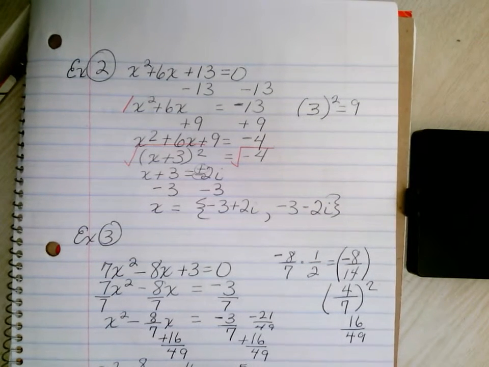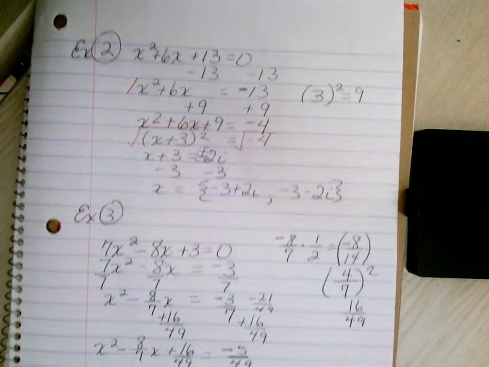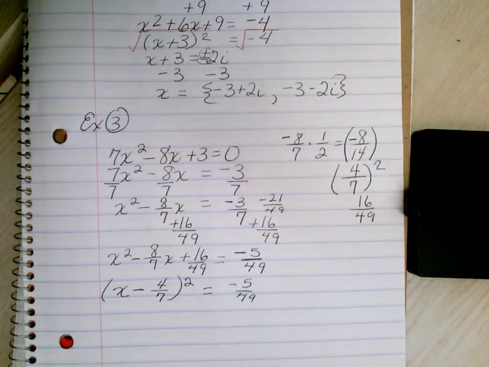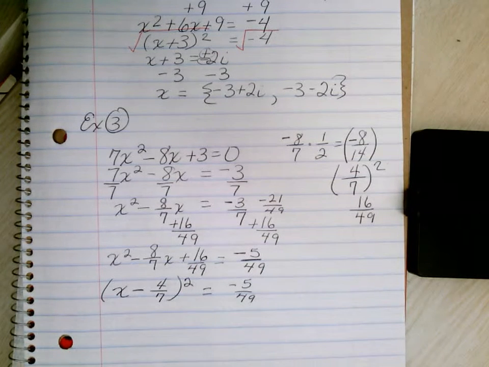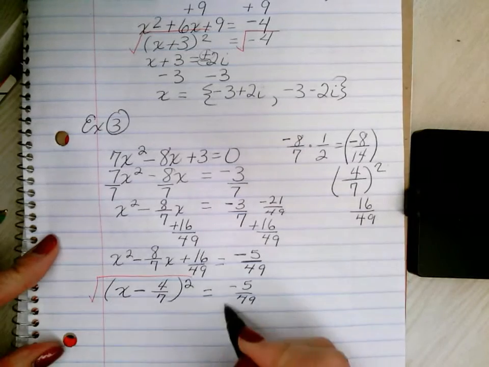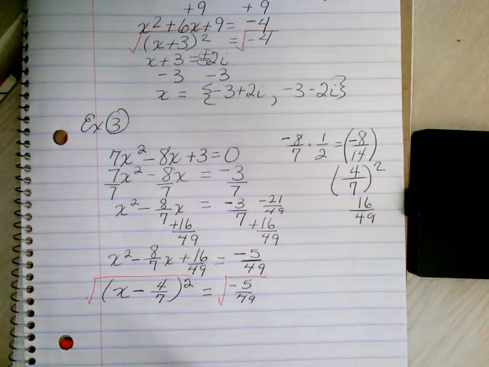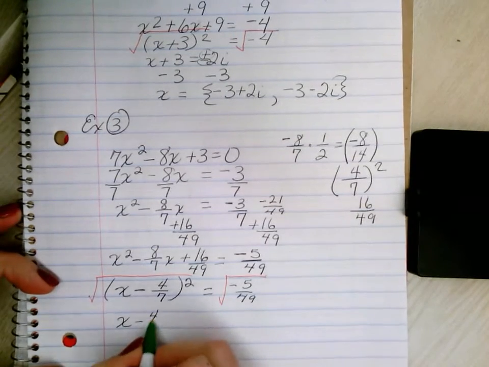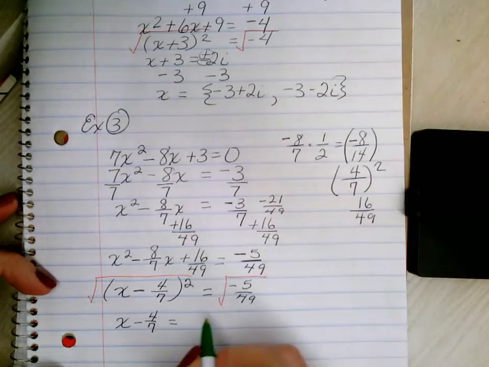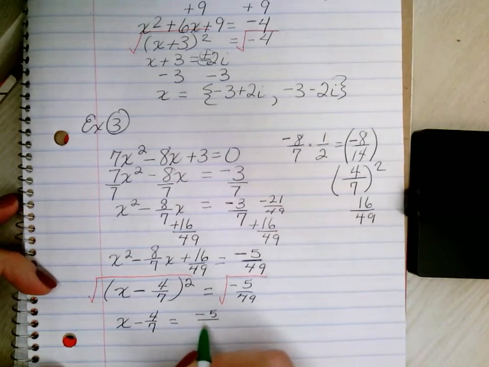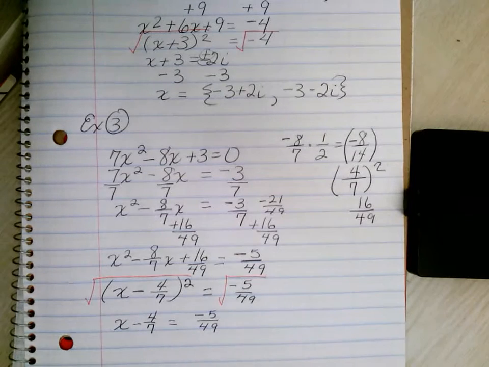Equals -5/49. Just because the numbers are clunky doesn't mean it's not doable, okay? We added our 16/49. We factored it. Now we have to root it out. Ooh, this is going to be fun. So it's x minus 4/7 is equal to the square root of -5/49.